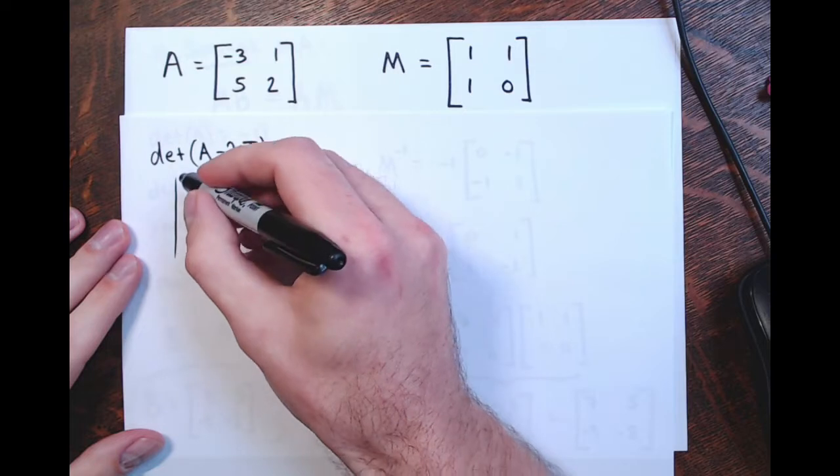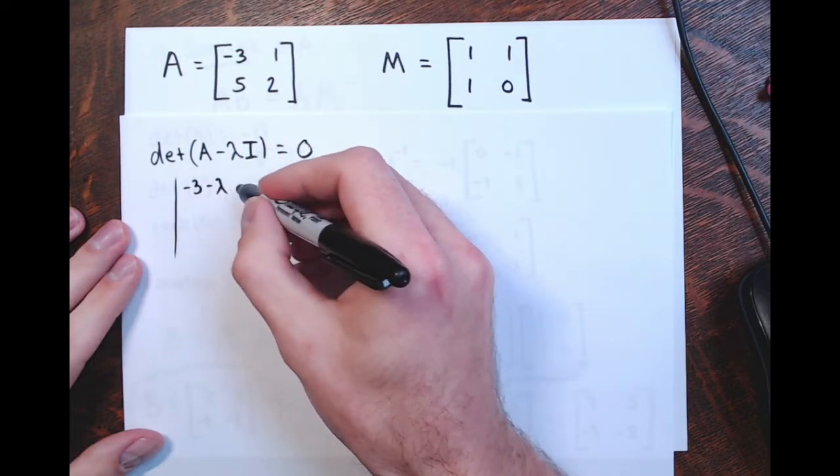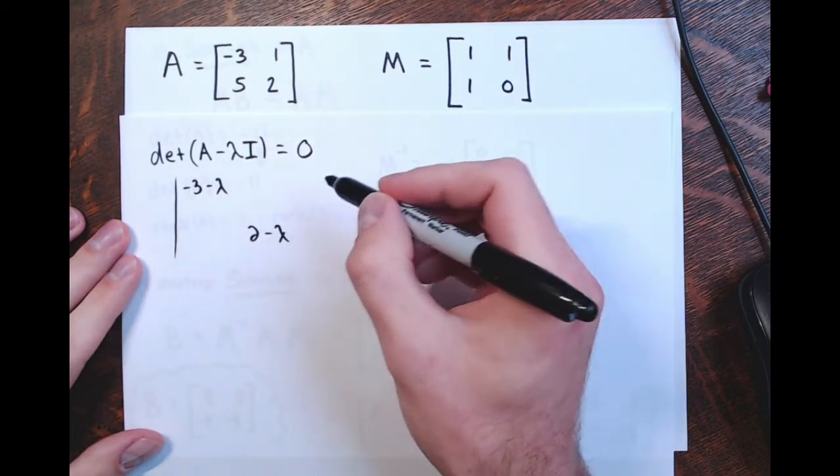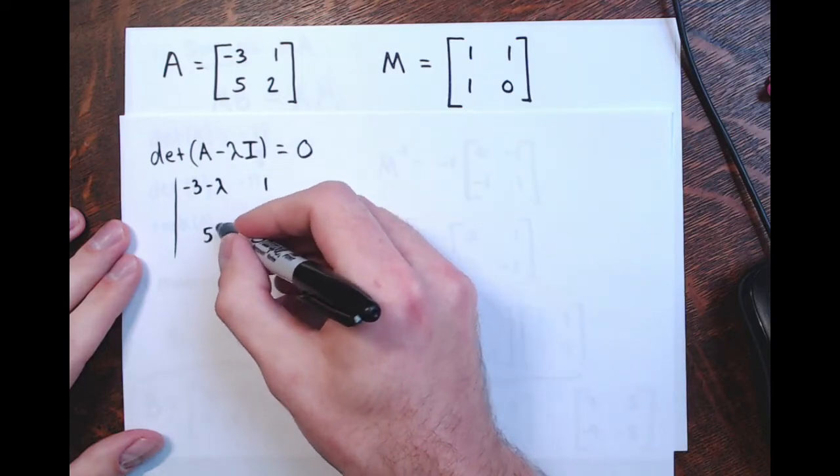So that'd be the determinant of this matrix, -3 minus lambda, 2 minus lambda down the diagonal, 1 then 5, like that.